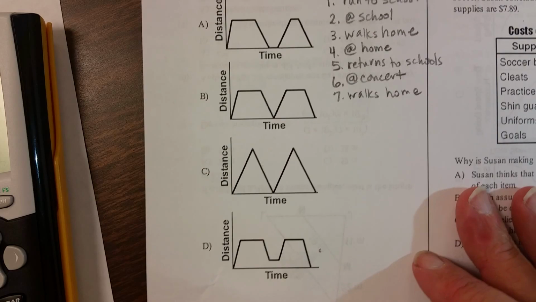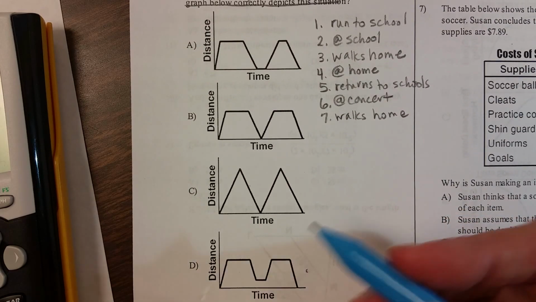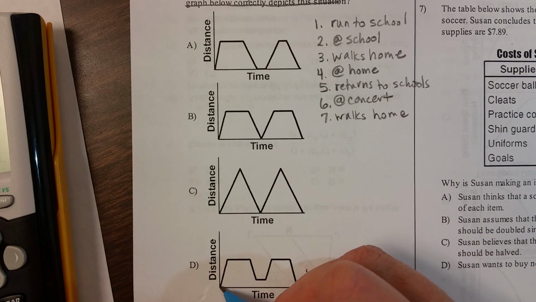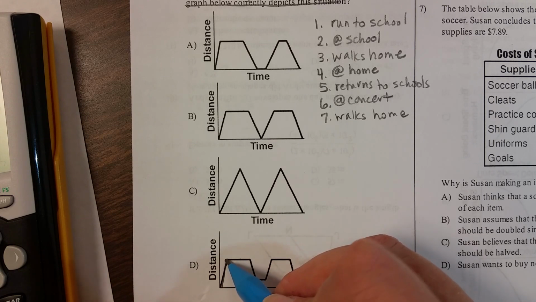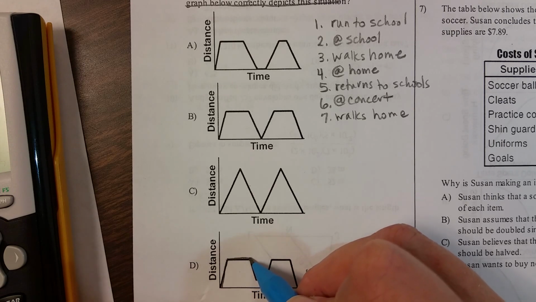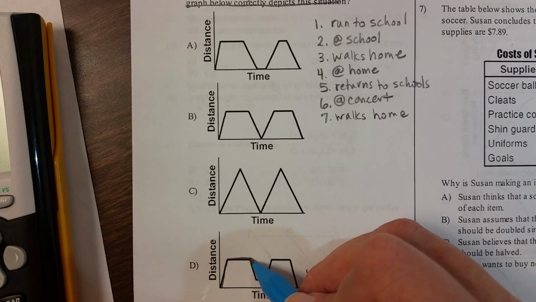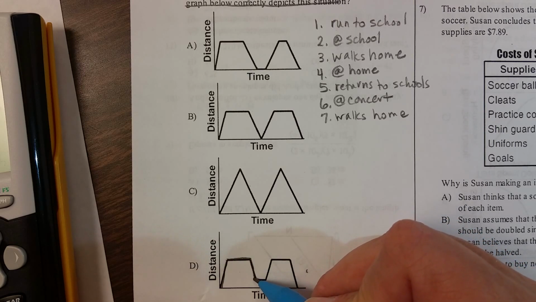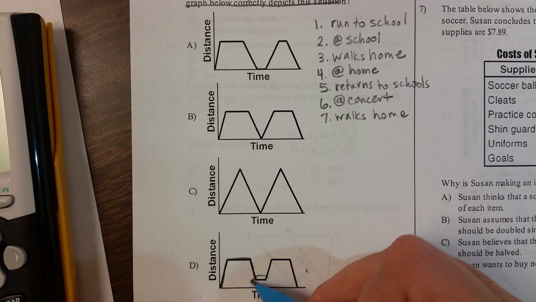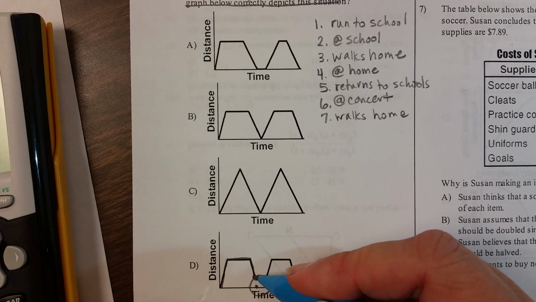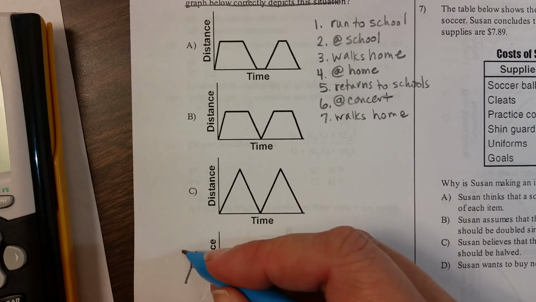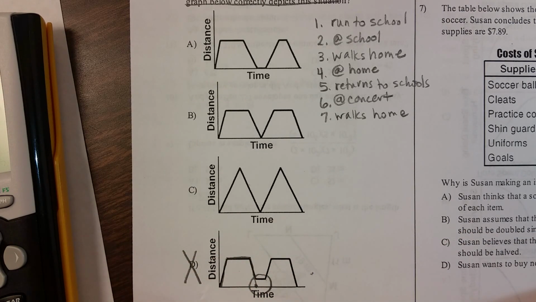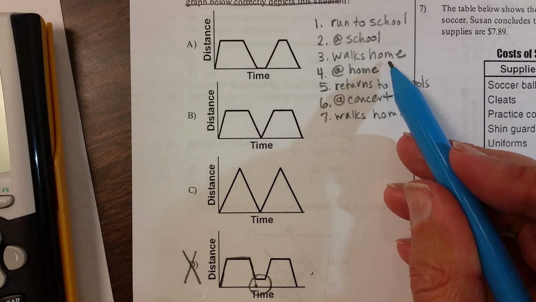I'm going to start with answer choice D, just to be different. I need to first look for him to run to school. If he's running to school, he's going to be further away from home, so that part makes sense. He's at school, hanging out there a while, so his distance isn't going to increase or decrease. Then he walks home, so I can see him getting closer, but he doesn't actually ever reach home. Remember, home would be at a 0 distance. So this part would knock this one out because he's not going to ever get back home.